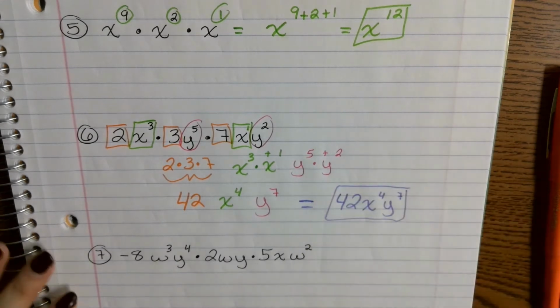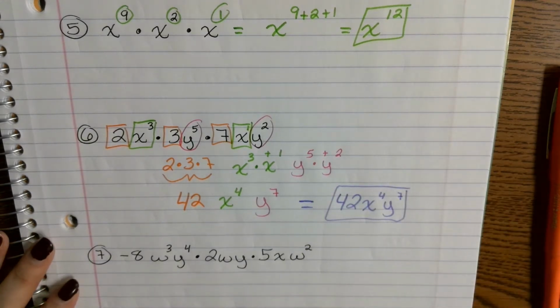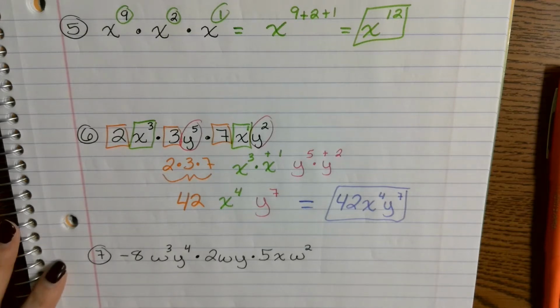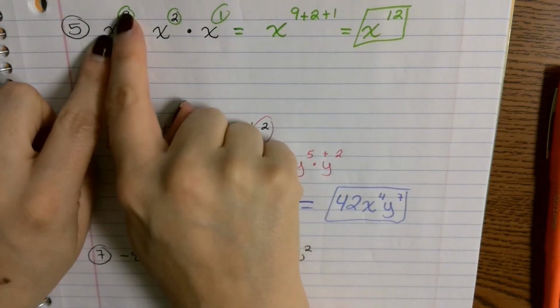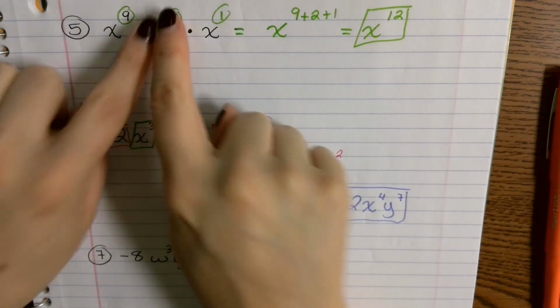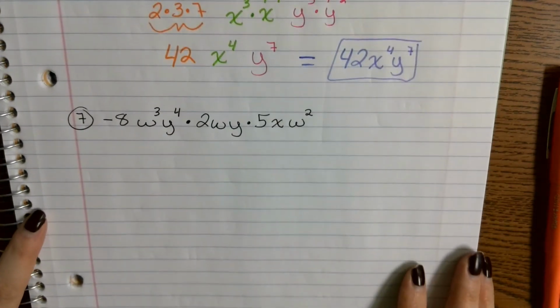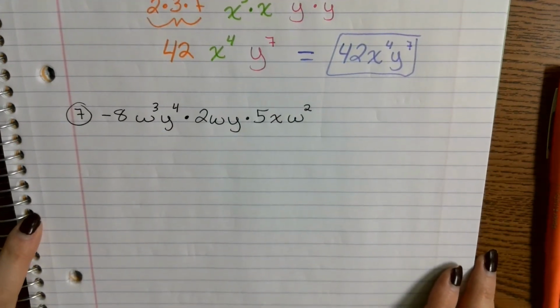Christopher. No. X times, so if it was just x times x times x, that would be x to the 3rd, right? But it's not just x, it's x to the 9th, x to the 2nd, x to the 1st. Okay? All right, and then the last one, Quinn.